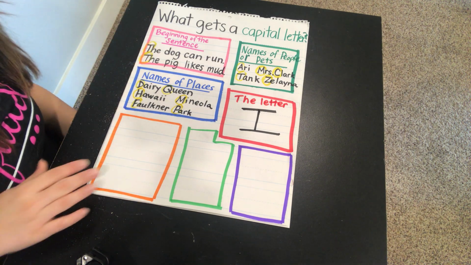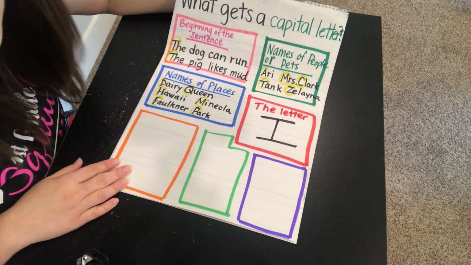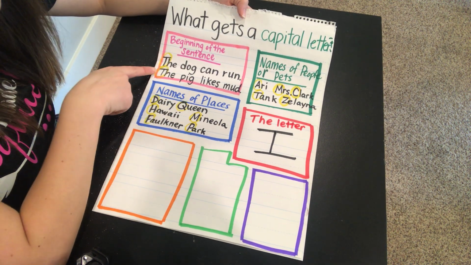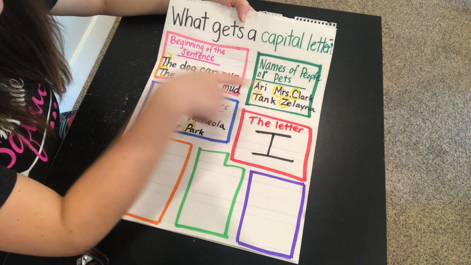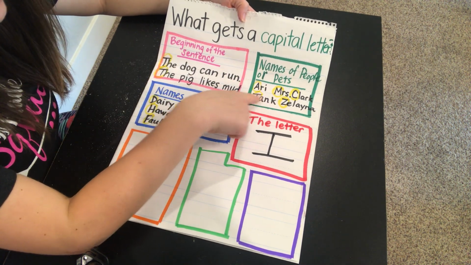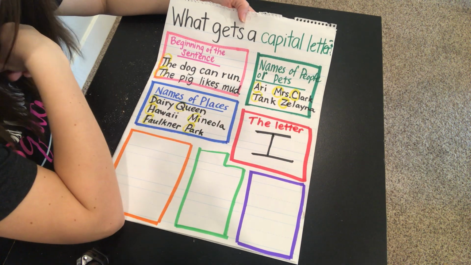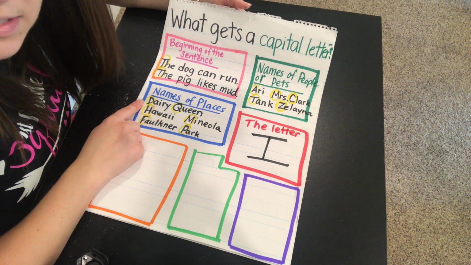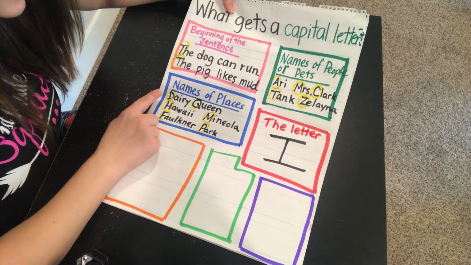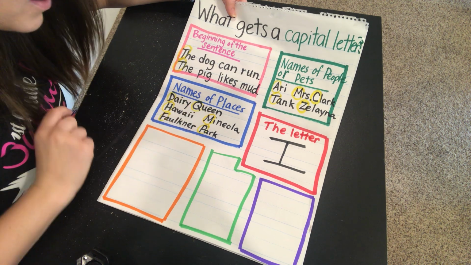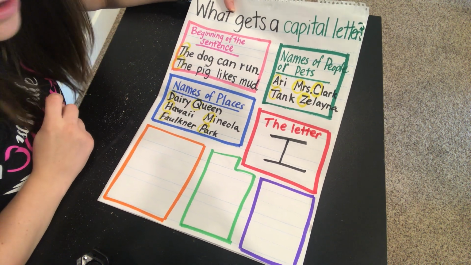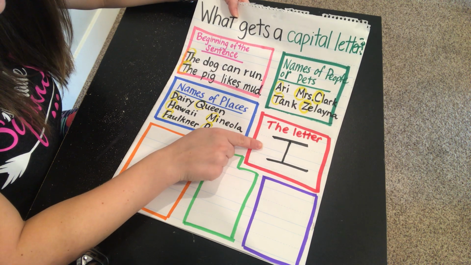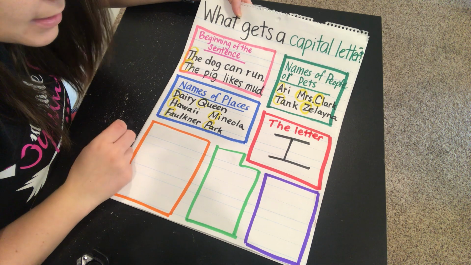All right, so far today we have learned about these different things that get capital letters. The beginning of your sentence always starts with a capital letter. The name of people or pets. So anytime you're writing someone's name, it gets a capital letter. Names of places. Anytime you're writing about a specific place, it needs to be capitalized, like Dairy Queen or Hawaii or Mineola. And then we've also learned anytime the letter I is by itself in your writing, it needs a capital letter. You never write a lowercase I by itself.